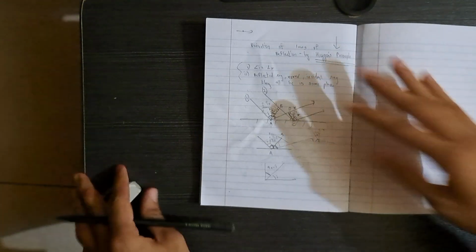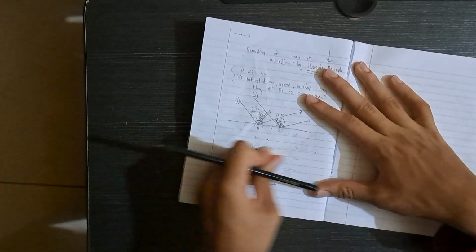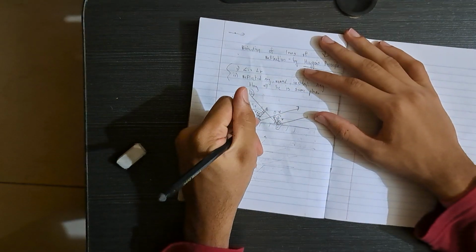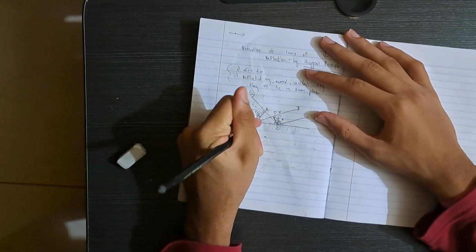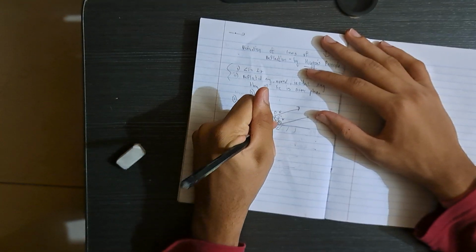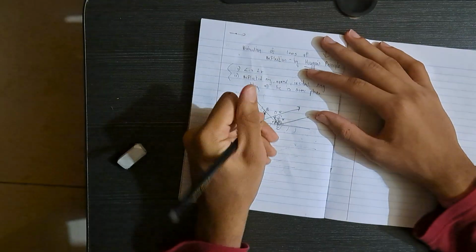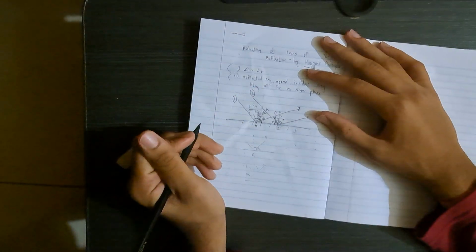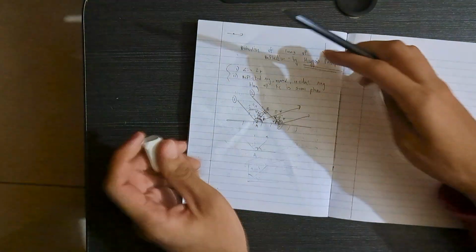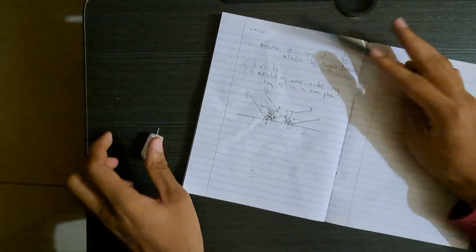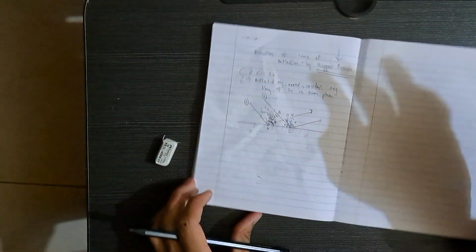So now this is R, this is I, this is 90, this is 90. So now if I clean this image, if I draw this image one more time with all the angles properly, okay.